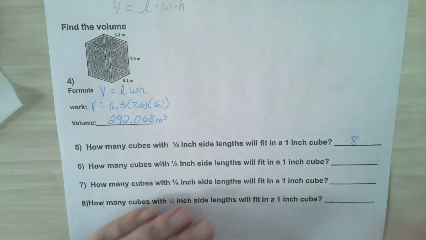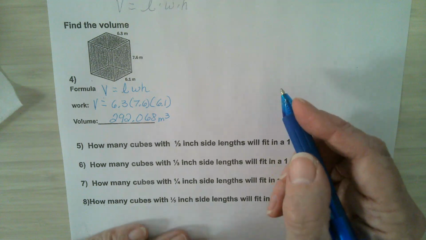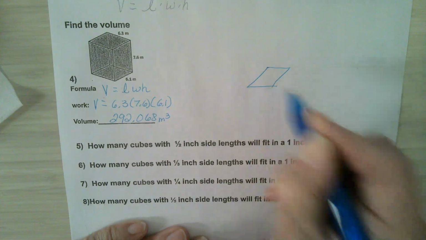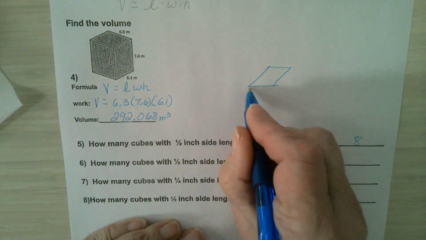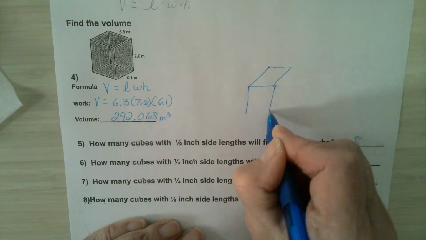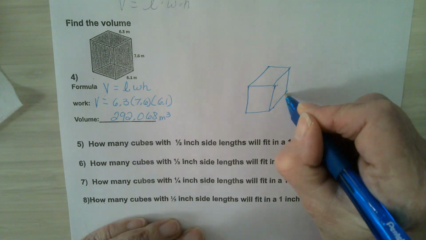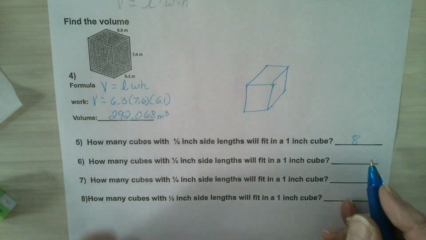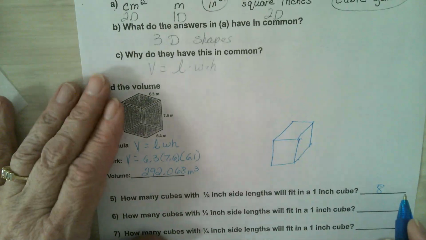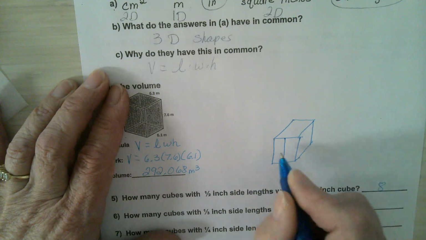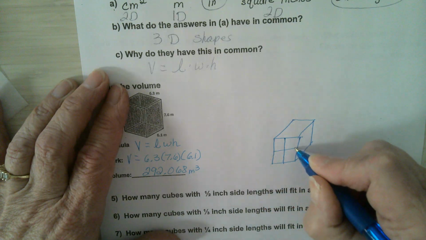Well, here, let's practice drawing a picture of a cube. I start off by drawing a square on top. It's a little off. Then I make the front. Try to make it a square. And then you got the little slanty on the side. Okay. Now, that's 1 inch. We want to know how many 1/2 inches. So I cut it in half this way.